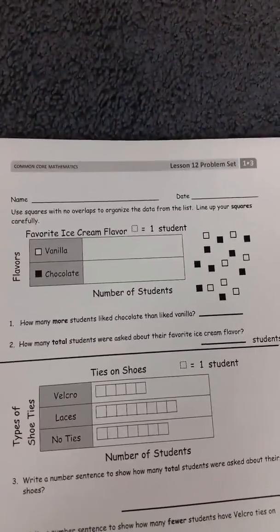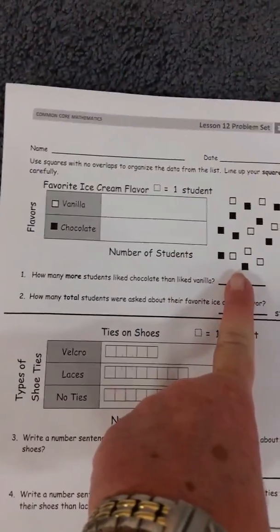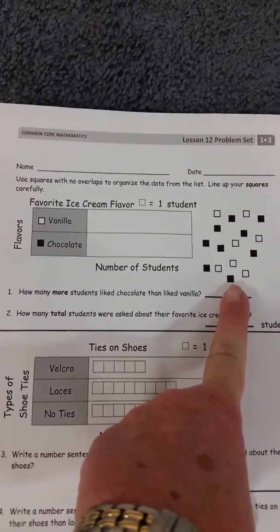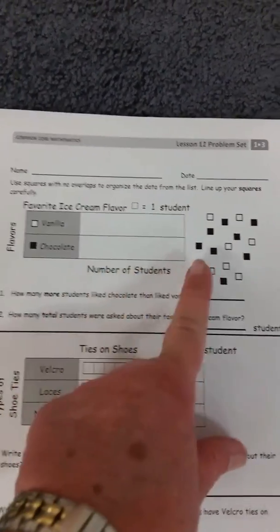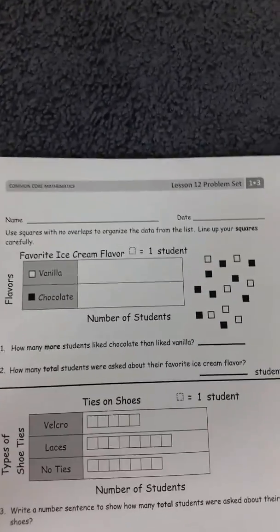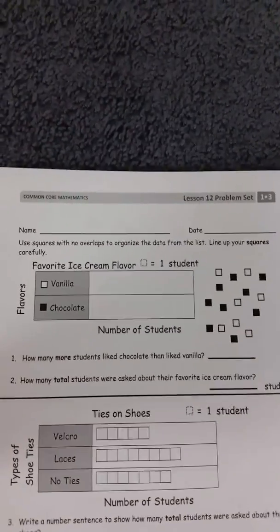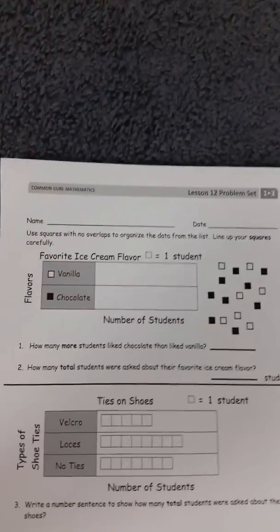So on our problem set, if we look closely, we have 2 graphs here that are asking for information. They want you to count the squares. If they're colored in, they're chocolate, and if they're not colored in, they're vanilla. Make sure when you're coloring in the squares, filling in your graph, that you have them close together, touching each other. And then we're going to answer the questions.